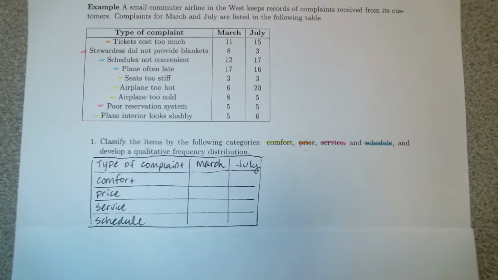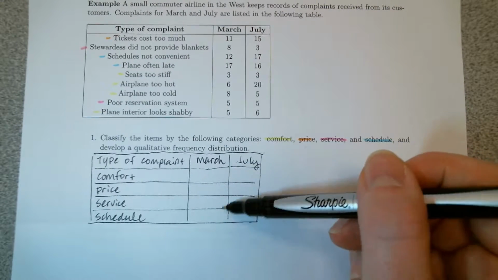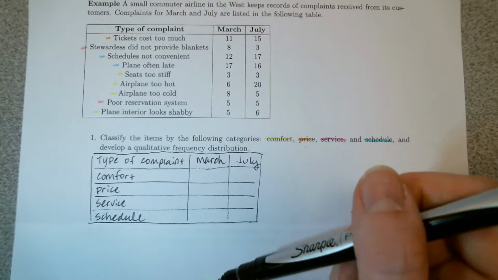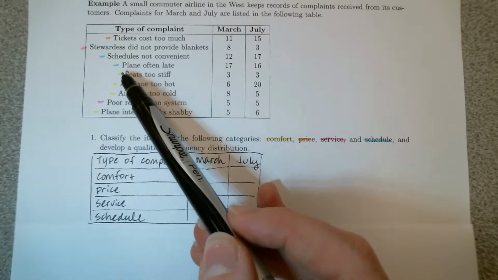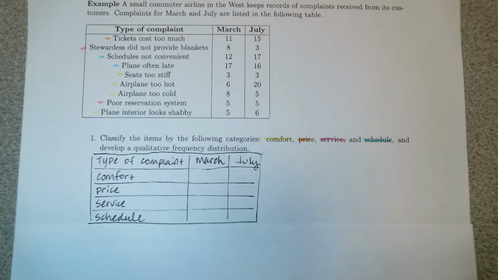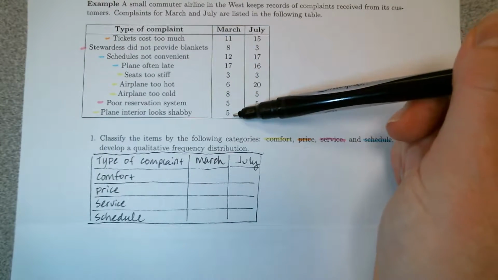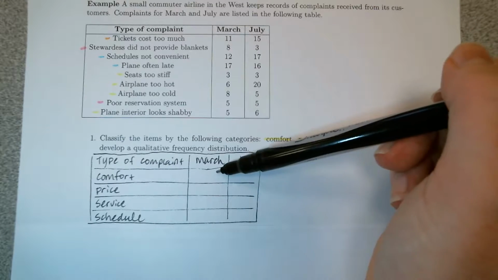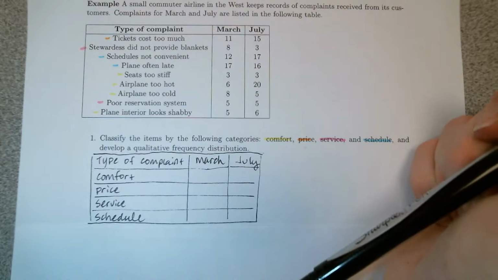What I need to do now is make sure that I tally up the correct values to write here for March and July. So everything that I've tagged for comfort, which is 1, 2, 3, 4 items, right? I need to total up those 4 values for March and those 4 values for July to type here, because I'm counting each of these complaints as a comfort complaint.